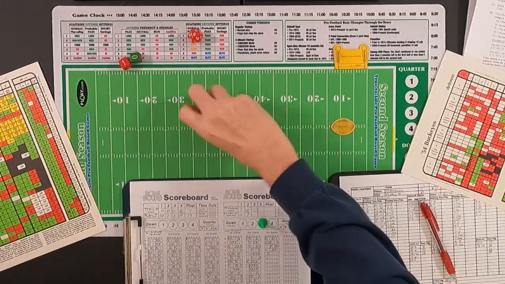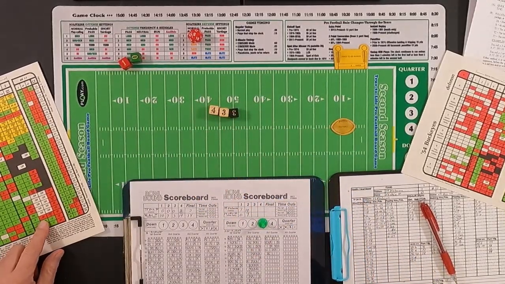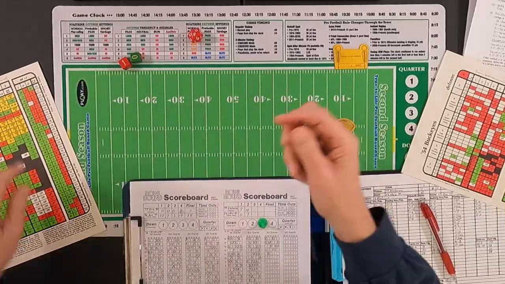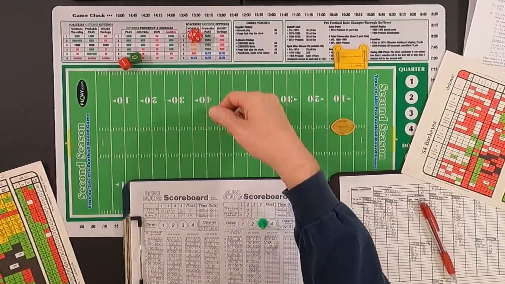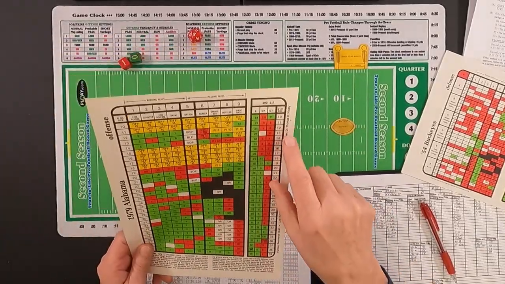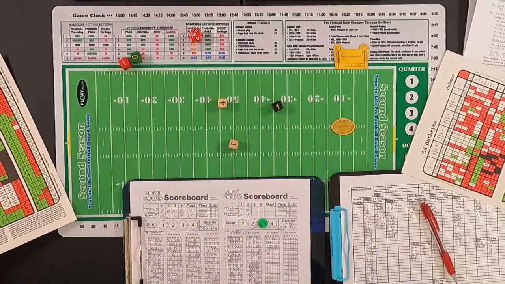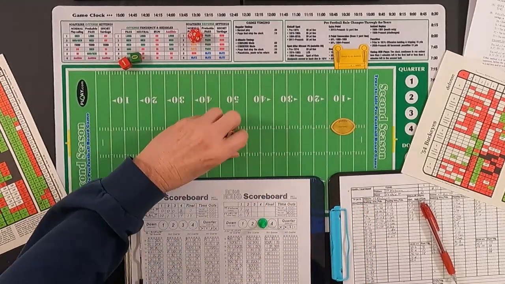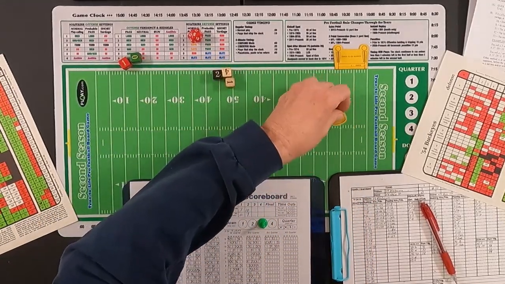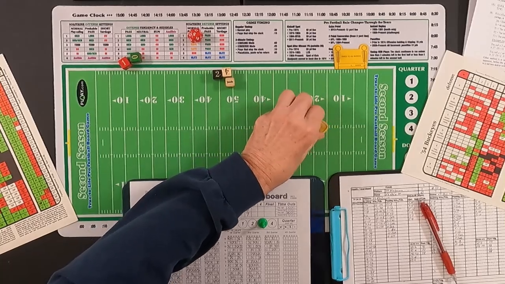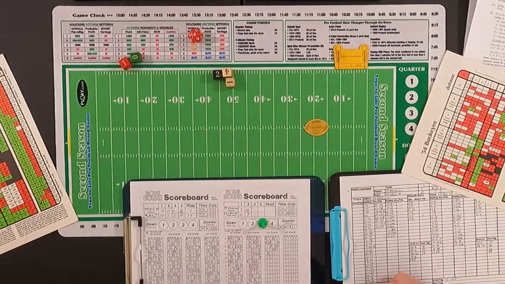He gets a 37 on a sprint out, is a quarterback trap. Okay, so we may get a sack on him here. He gets a 15, yeah, -9. All right. 6, 9 puts him back to the 14. -9.